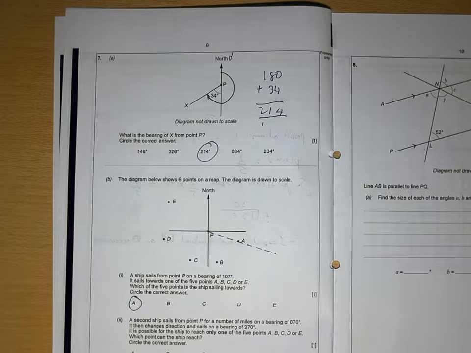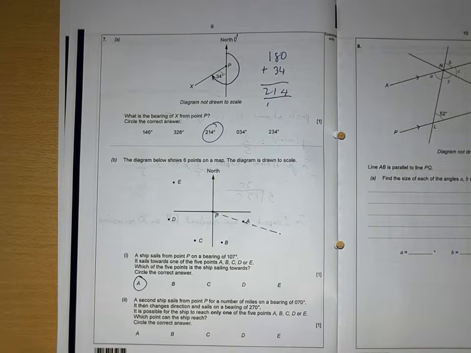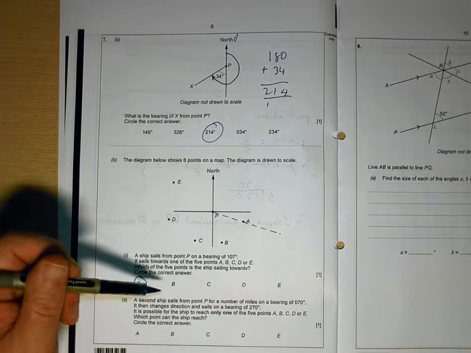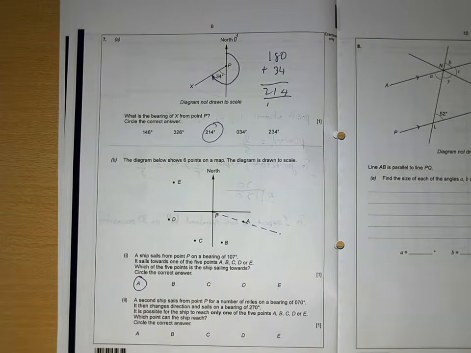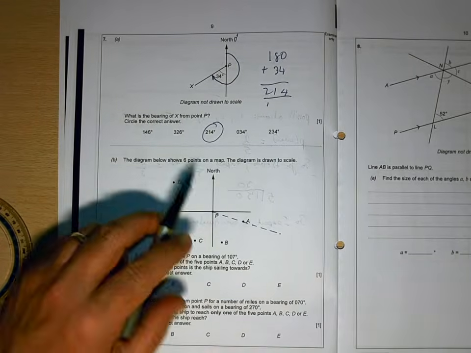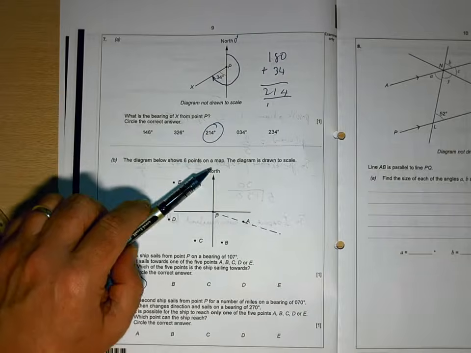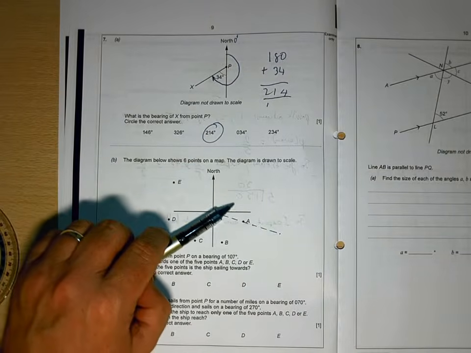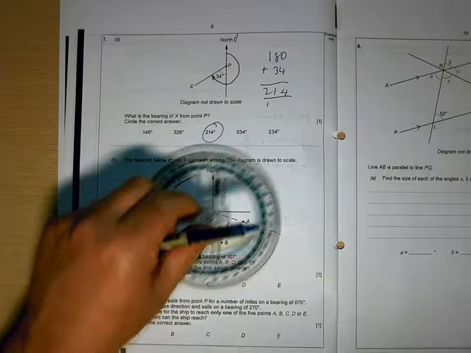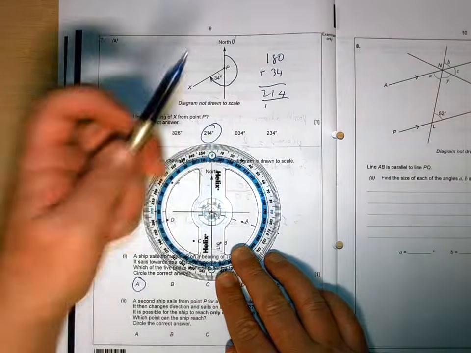A second ship sails from point P for a number of miles on a bearing of 070. It then changes direction and sails on a bearing of 270 degrees. It is possible for the ship to reach only one of the 5 points. Which point can it be? So you can either deduce this, or you can actually measure it. 070 is going to be in this quadrant, because it's less than 90 degrees. So if we just measure it to show it, 070.